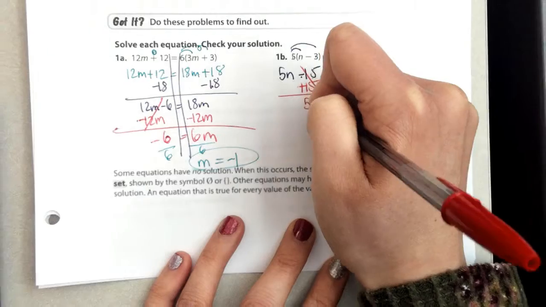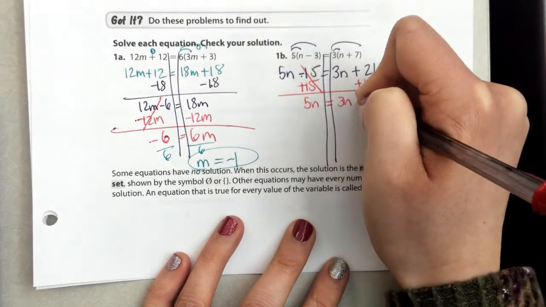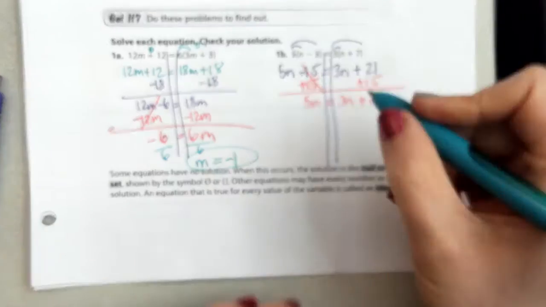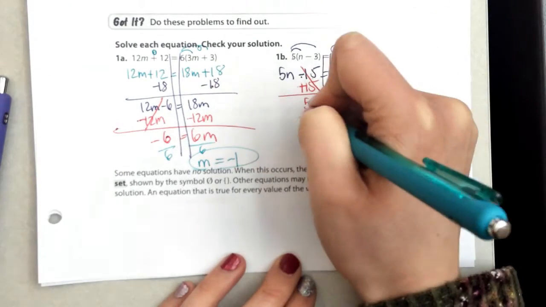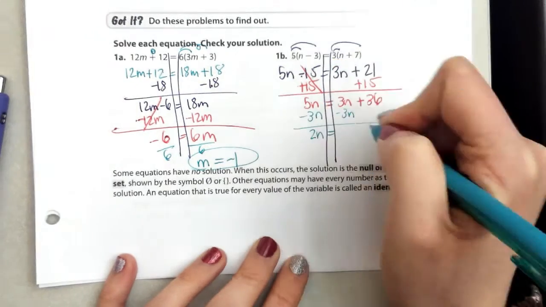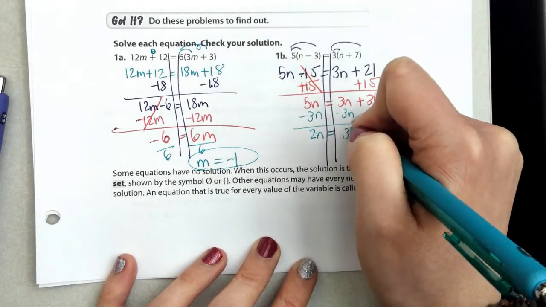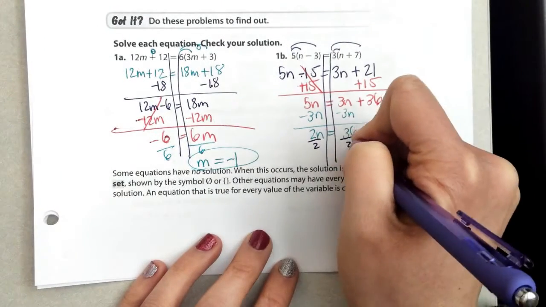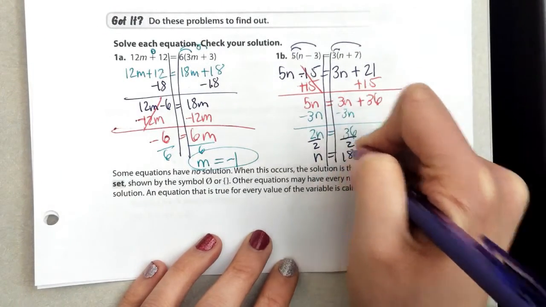I get 5n is equal to 3n plus 36. I'm going to subtract 3n from both sides, and 2n is equal to 36. Divide by 2, and I get n is equal to 18.